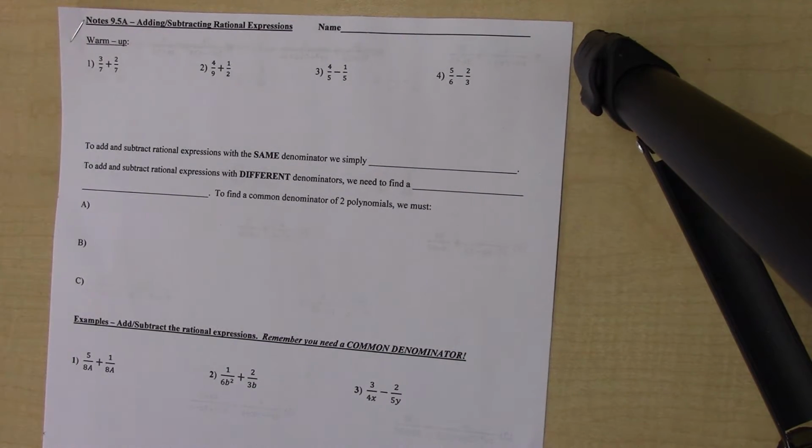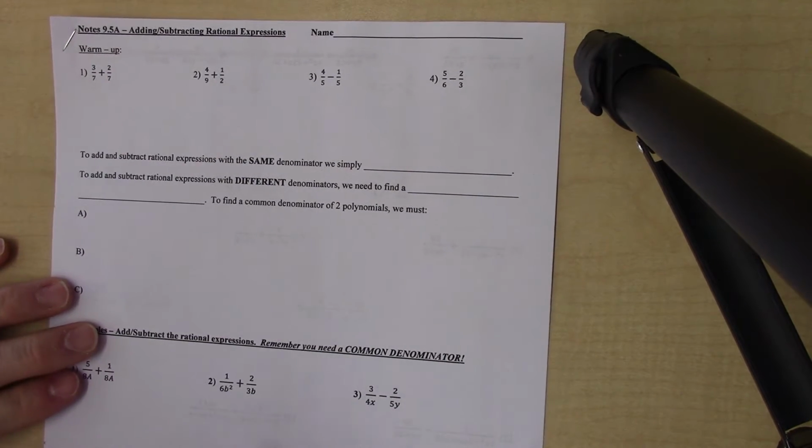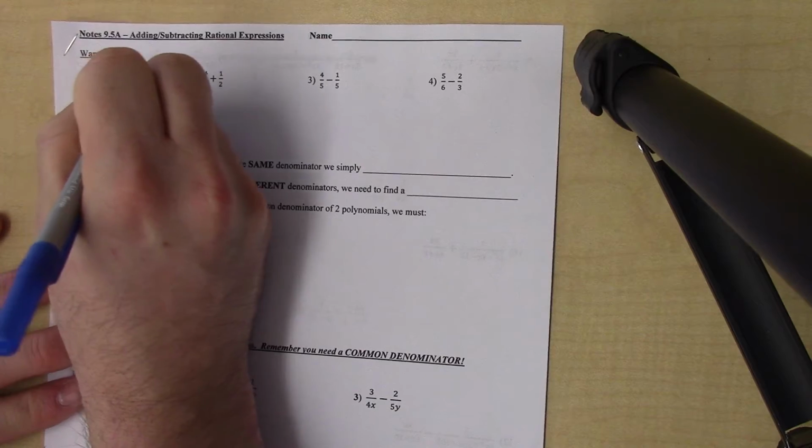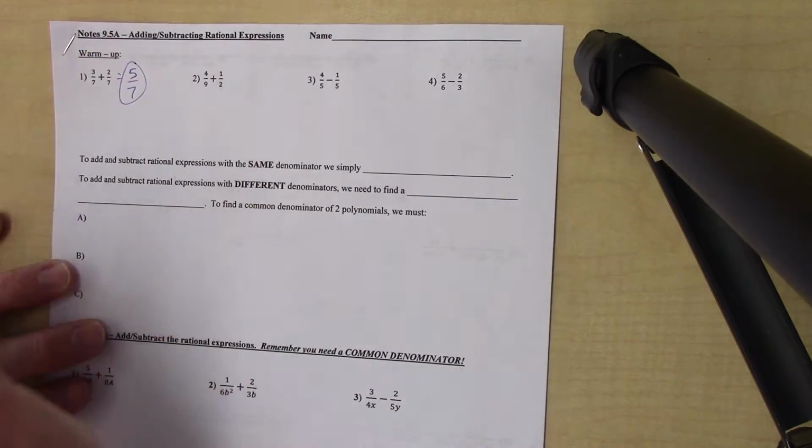Alright, so 9.5a, what we did leading up to this is the non-juniors talked a little bit about adding, subtracting fractions in general. So these problems at the top are problems that you should be able to do. When you have a common denominator, you just add the tops. So for this problem, I would just add it and get 5/7 and be done with it.